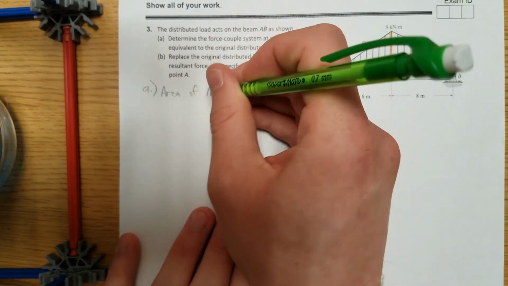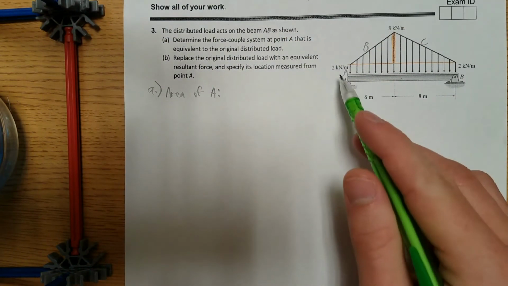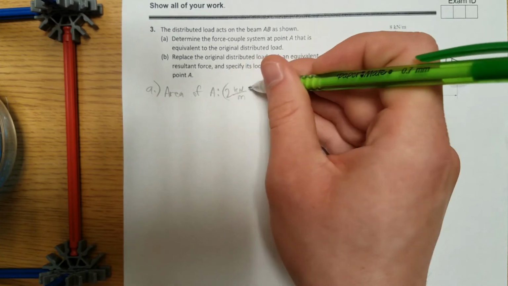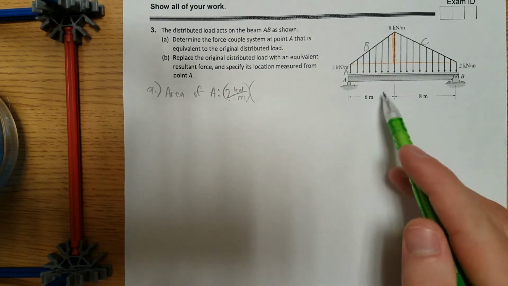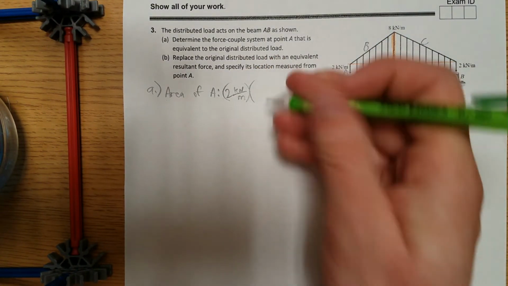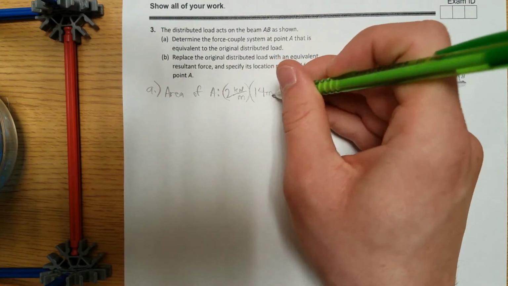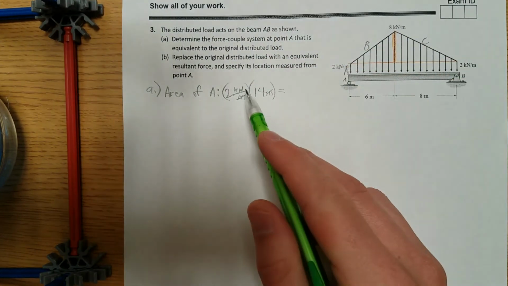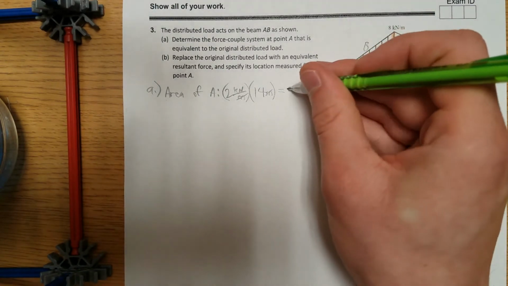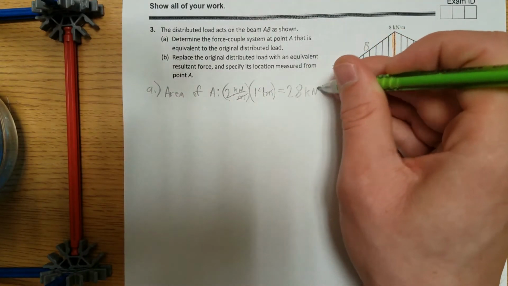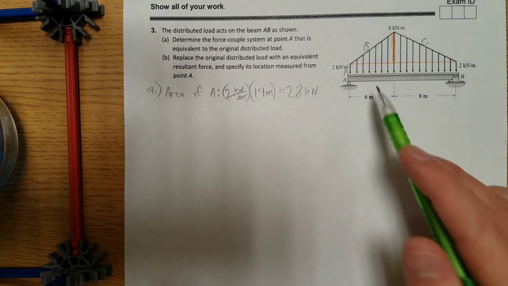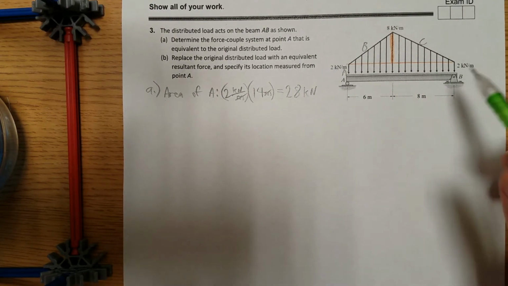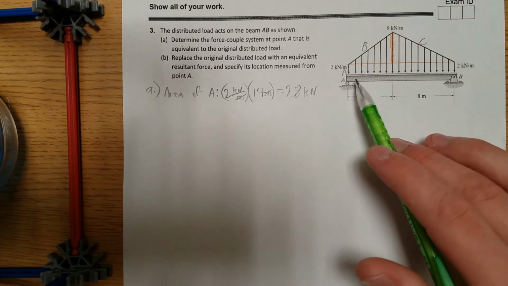Area of A, we're going to have 2 kilonewtons per meter times 6 meters plus 8 meters. That's 14 meters total. And just want to display that we can cross out the meters. That's going to be equal to 28 kilonewtons. And so we've got that. And we want to know what the distance from A is.